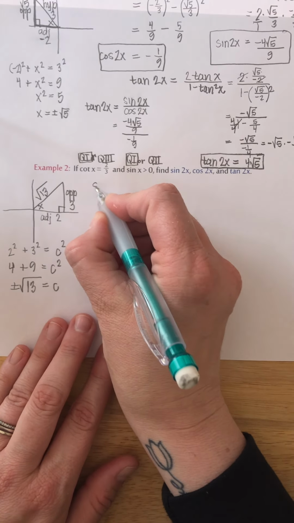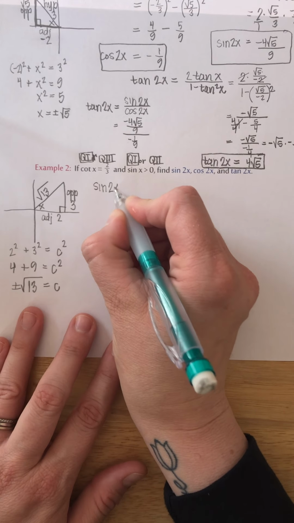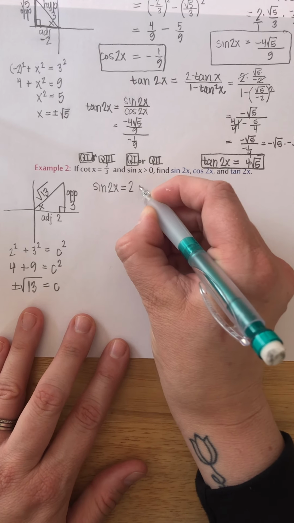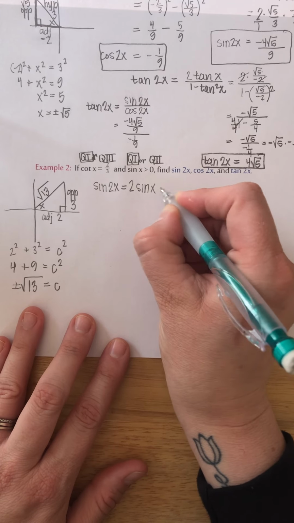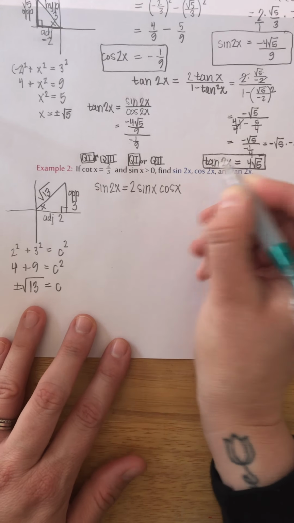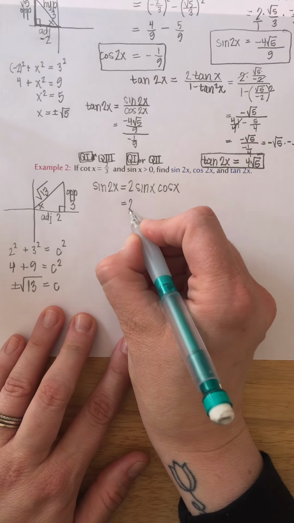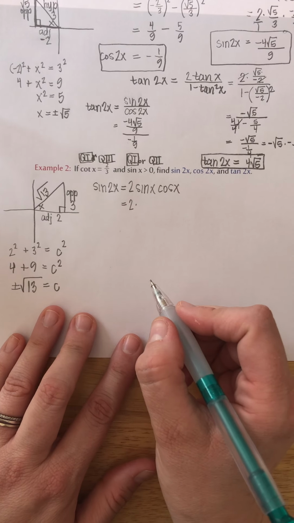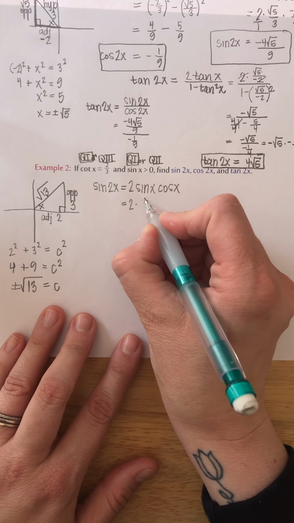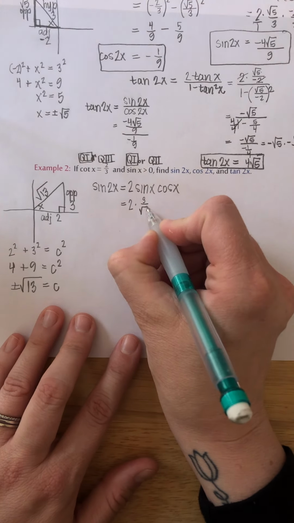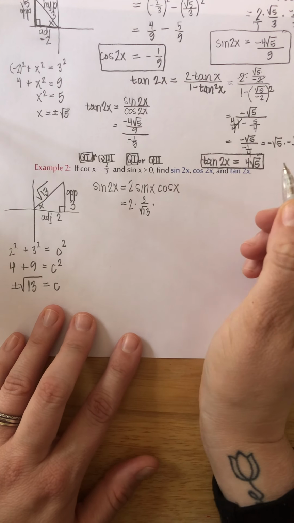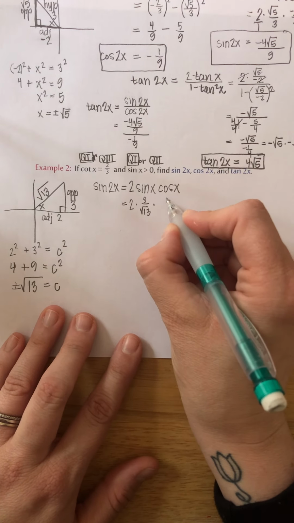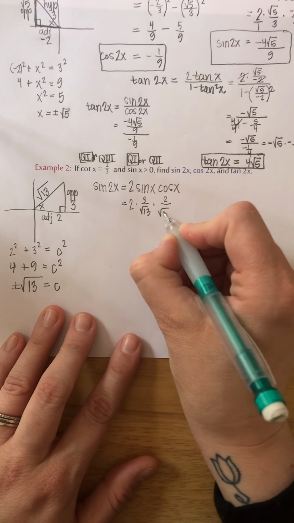All right, so we're going to start with sine of 2x. So I'm going to go back to my formula. And I think if you write the formula down every time you have to use it, it's going to help you learn it faster. So I'm going to do 2 times sine of x. So according to my picture, sine is going to be 3 over the square root of 13. And then times cosine of x, and according to my picture, that's going to be 2 over the square root of 13.